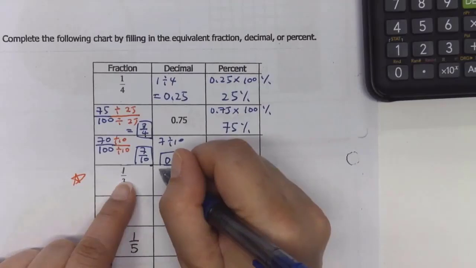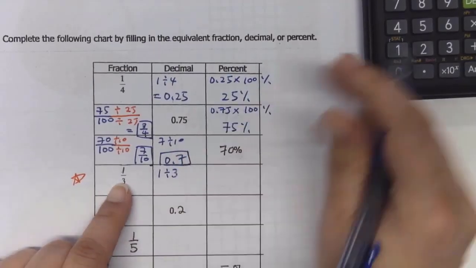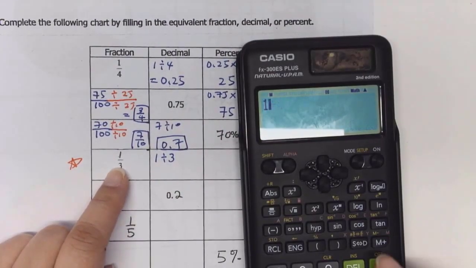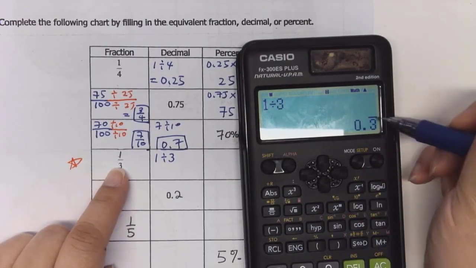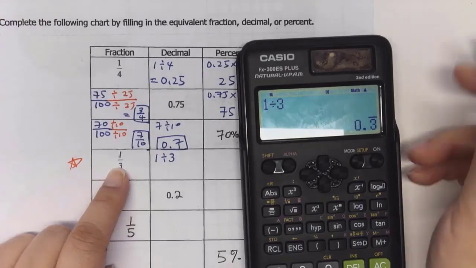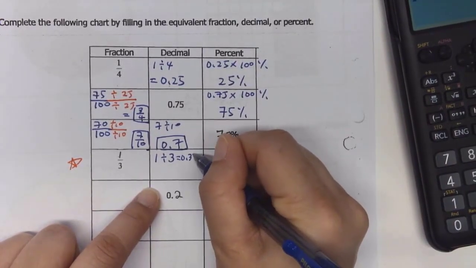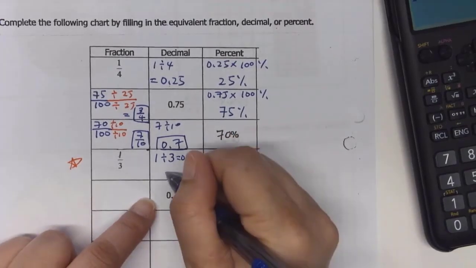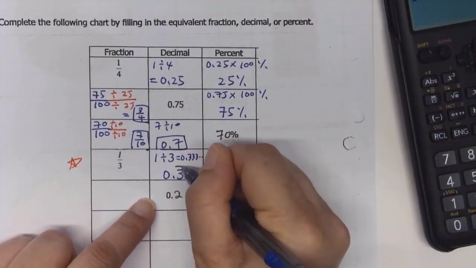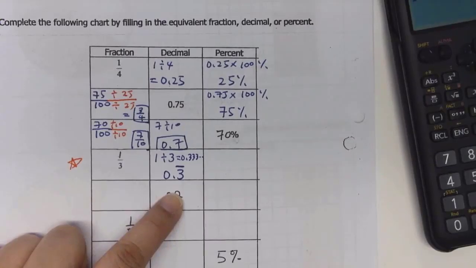1 divided by 3, because the fraction bar means division, right? So if we do 1 divided by 3, what will happen? What does that mean when they have a bar here? It's repeating, very good. So it means equal to 0.333, keep going, right? You can just say 0.3 with a bar on top of the repeating part.